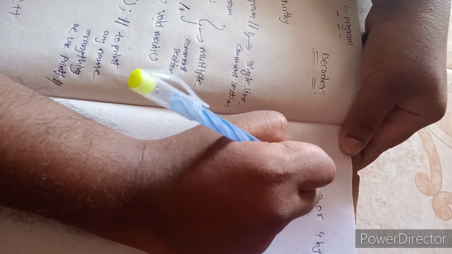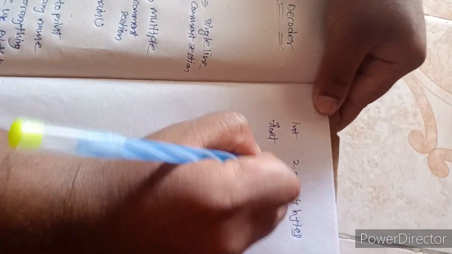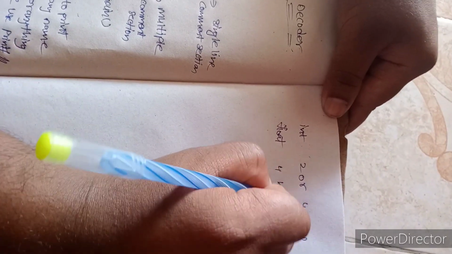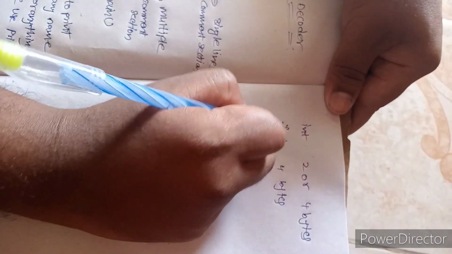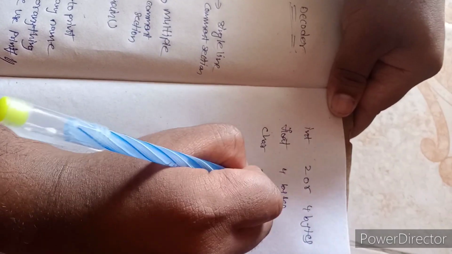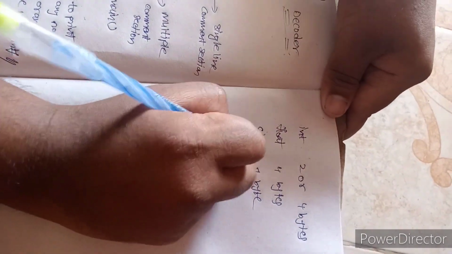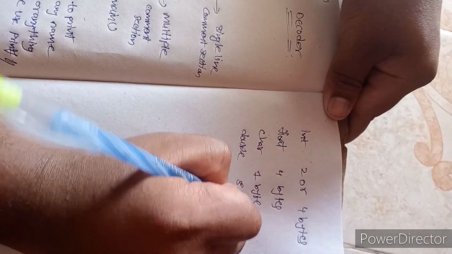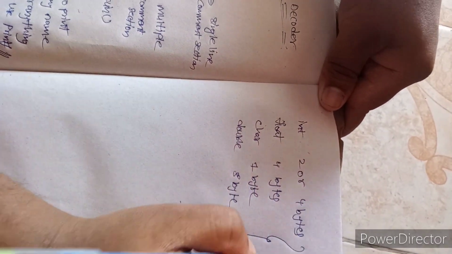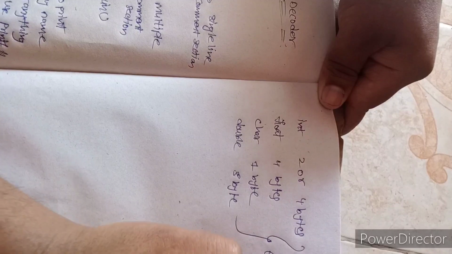For float, 4 bytes, right? And char, 1 byte. And the remaining one, double, is 8 bytes. I am telling these bytes for Windows 10 64-bit.